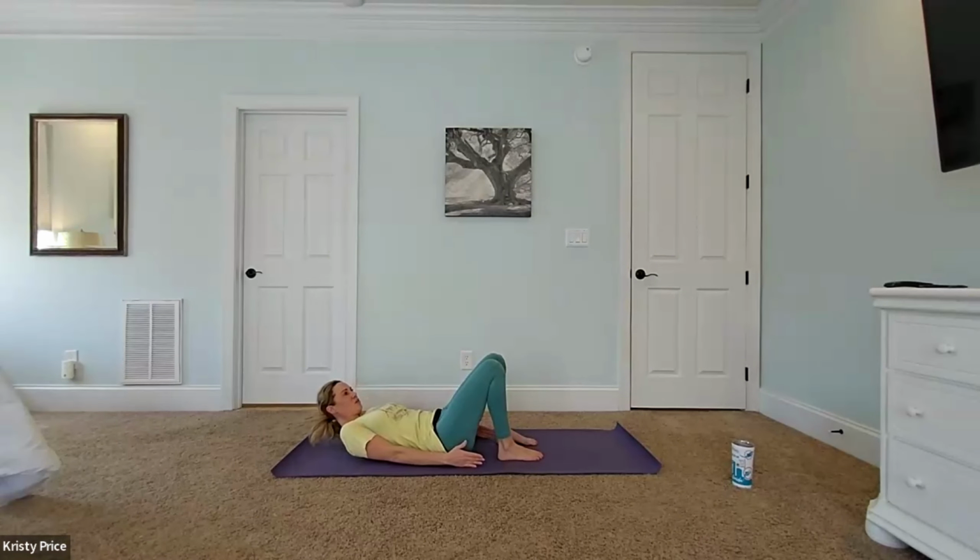Left hand towards the left foot. If that feels like too much, you're going to put your head down. You can do this with your head on the floor, right? You're still working that side part of the core. So this isn't just abs here, but you're getting into your back, the side part of the back.